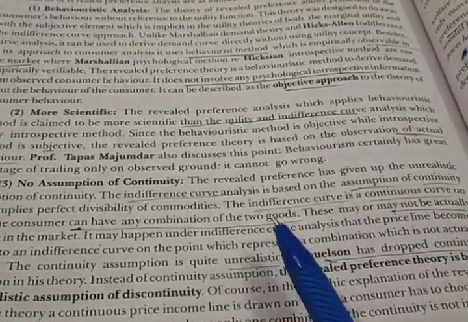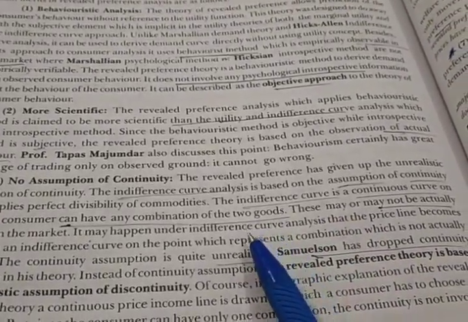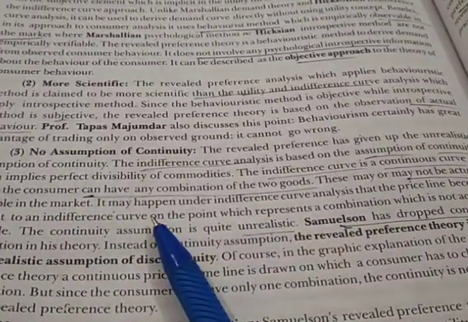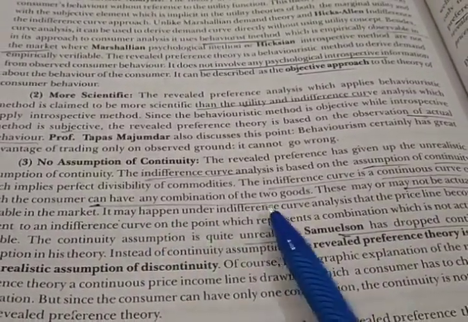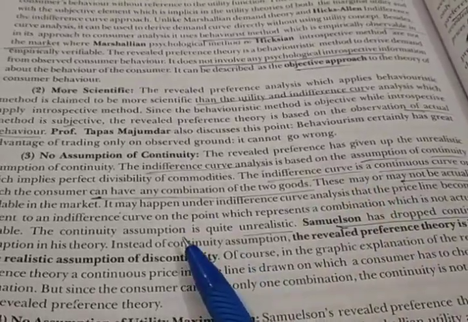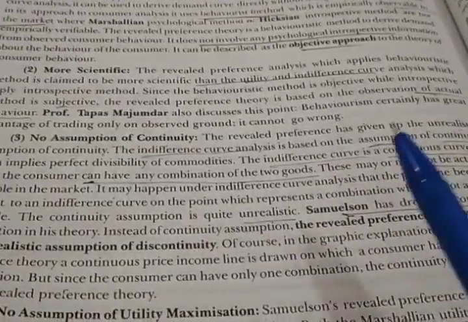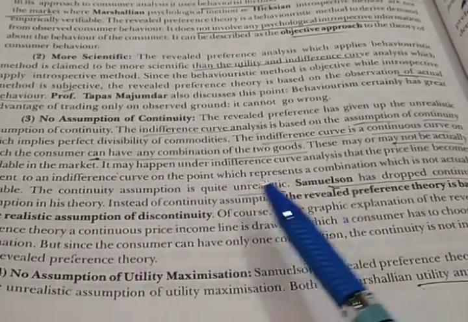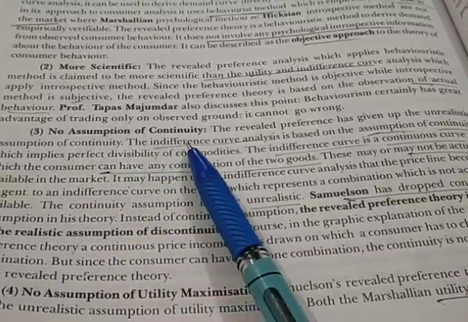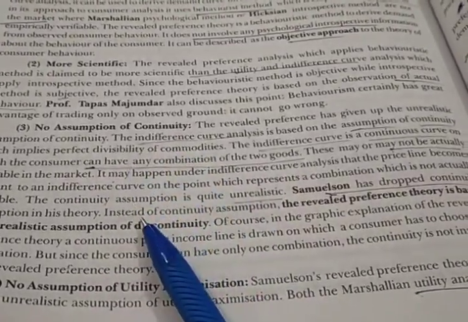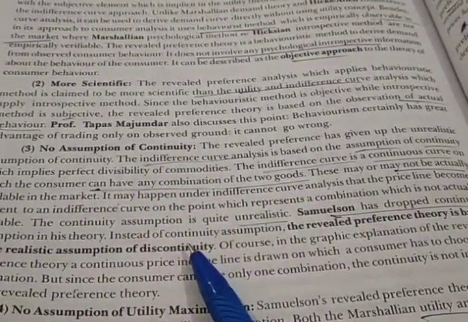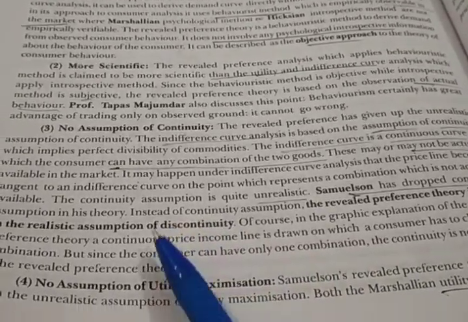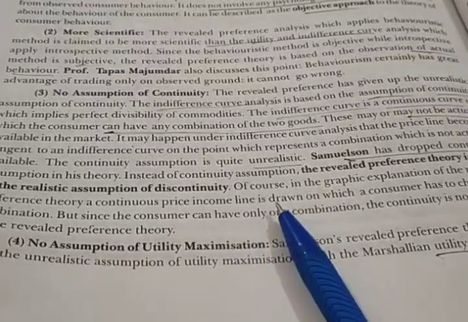But actually this may not happen because all those combinations may not be actually present in the market. So this means that indifference curve analysis will become a very unrealistic type of analysis. But Samuelson's revealed preference theory is not based on any such assumption of continuity. It just assumes that whatever is purchased by the consumer is revealed to be preferred by him.